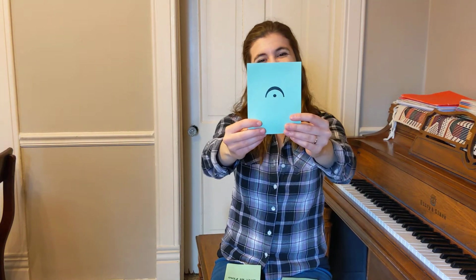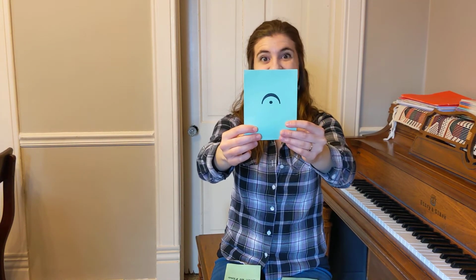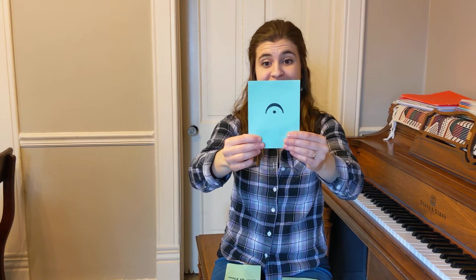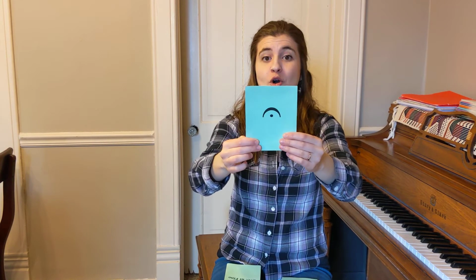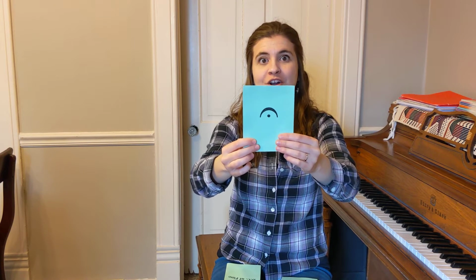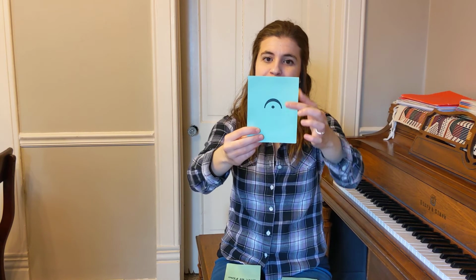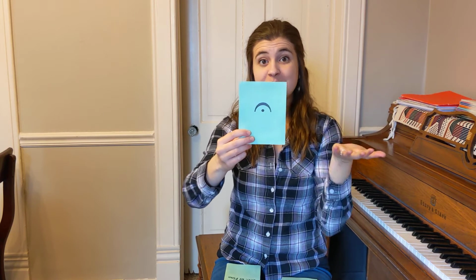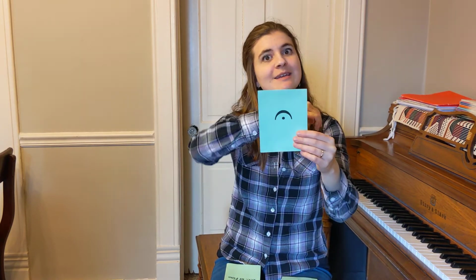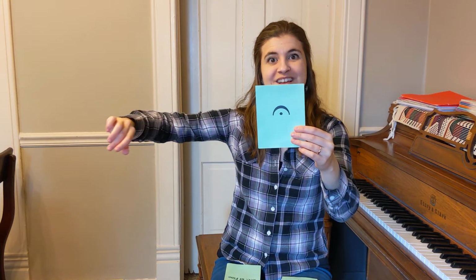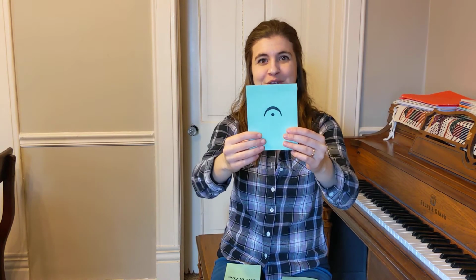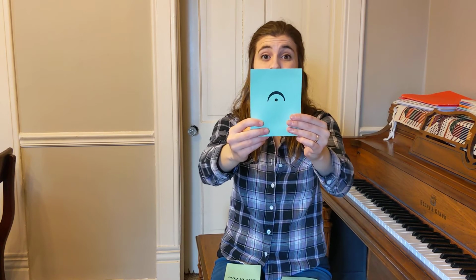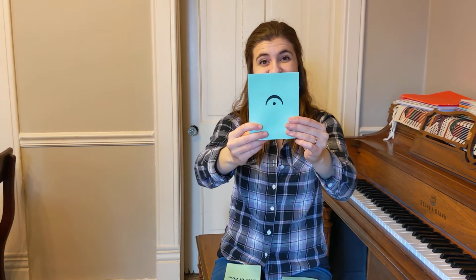This is a fun one. Looks kind of like a bird's eye, right? So this is called a fermata. And fermata means hold the note out longer than its value. So you might see a fermata up above a whole note at the end of a piece, and that means just keep holding out that note longer than the value, usually for dramatic effect. So fermata, hold the note longer than its value.